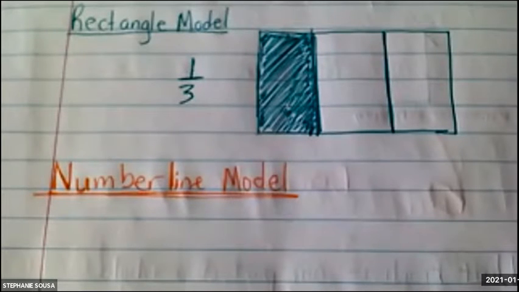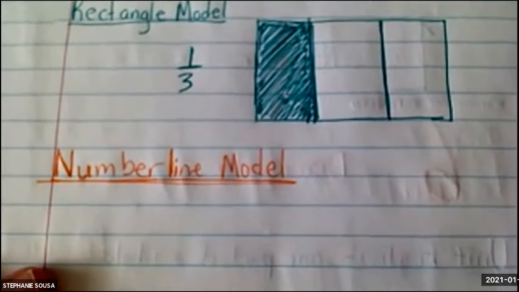Now, a number line model is very common when you're reading a ruler or a yardstick or a meter stick, okay? Or when you have to measure how far you threw something and you want to get right down to the last half inch, right? So number line models of fractions are great for measuring, okay? We are going to draw a number line.